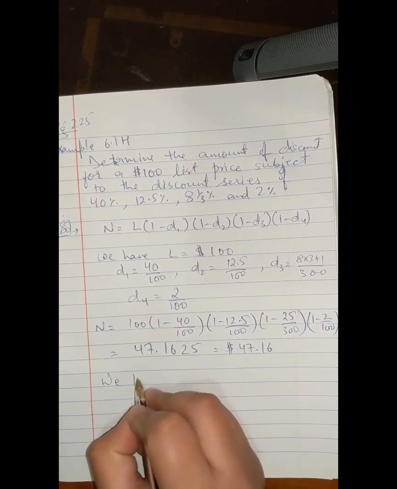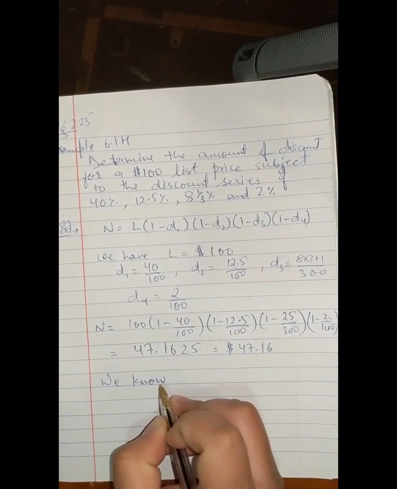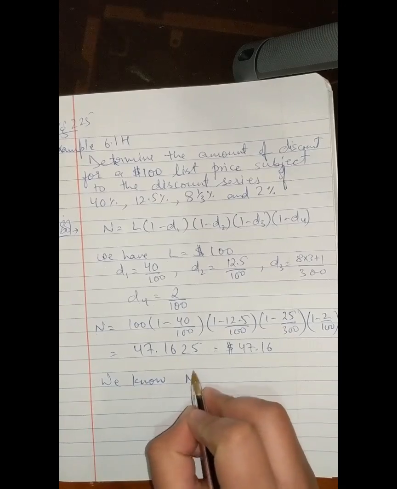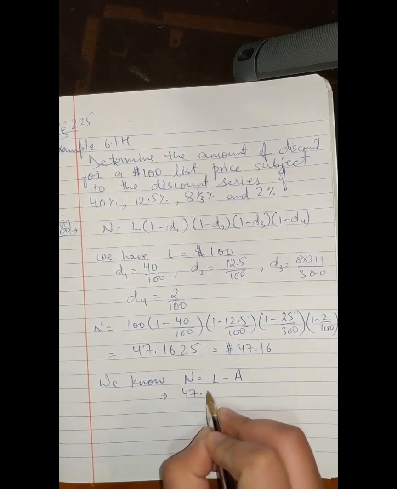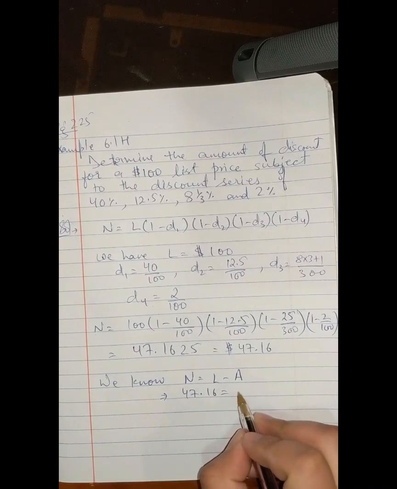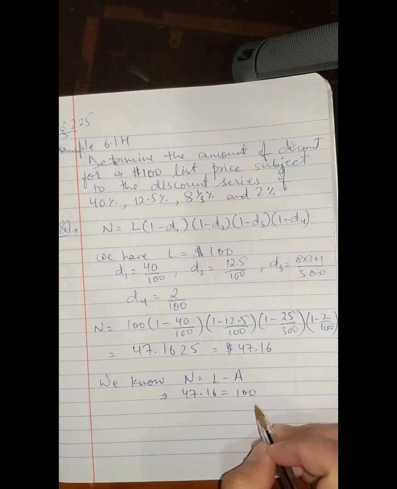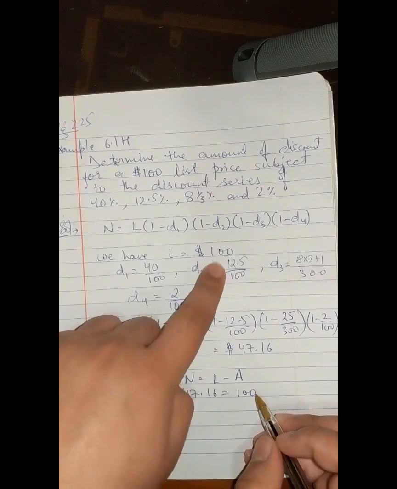We know N equals L minus A, which implies 47.16 equals 100. L is 100, right?